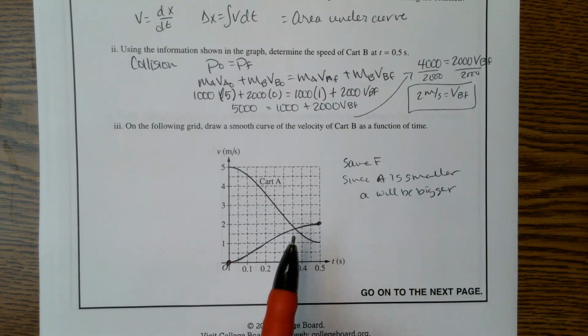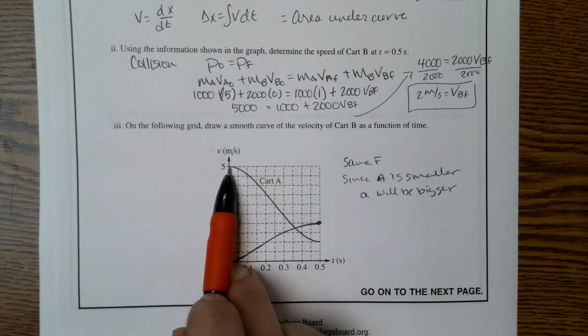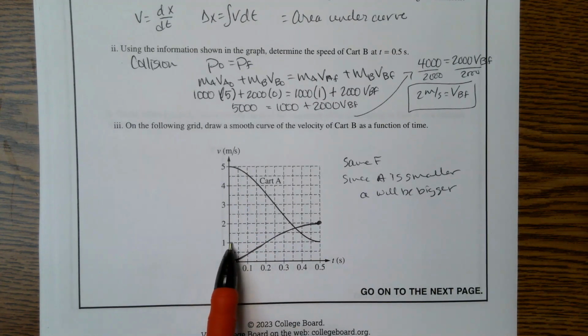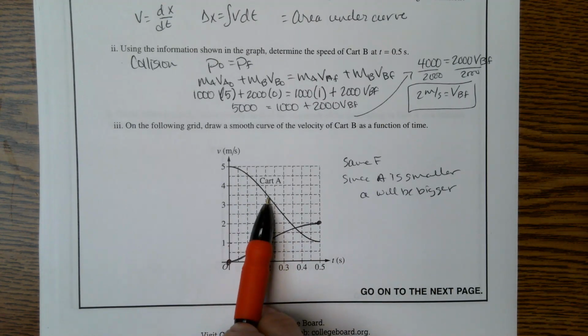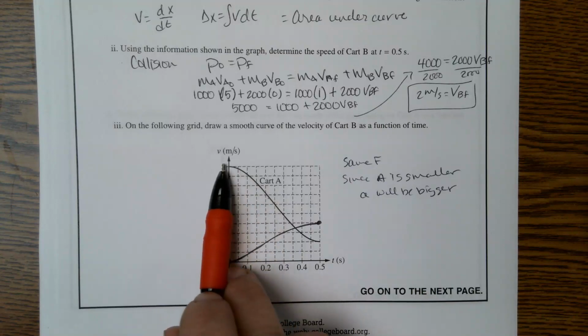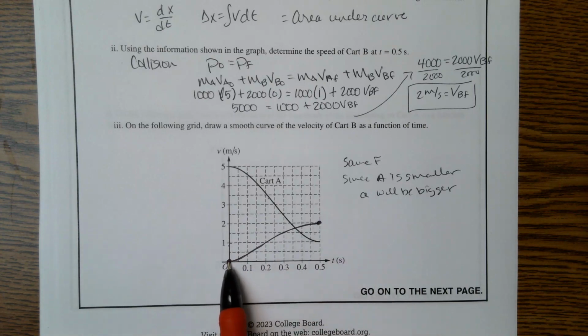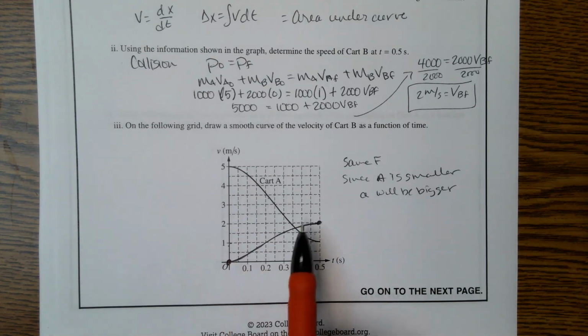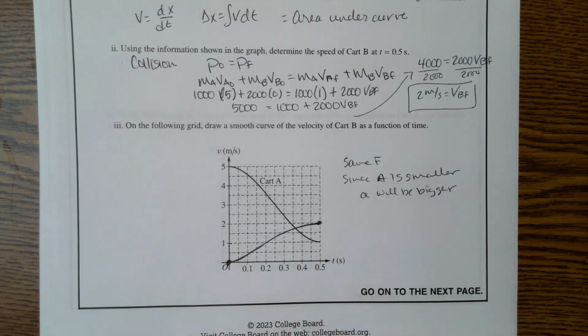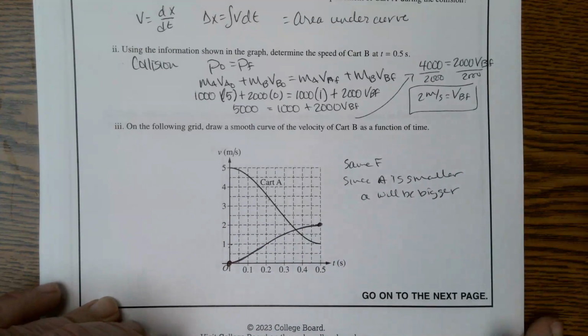Now, the thing you want to make sure here is my change in momentum, I go from 5 to 1. So that's 4 times 1,000 is 4,000. That's the change in momentum of A. It changes by 4,000. This one experiences the same change in momentum, just in the different direction. It goes from 0 to 2. 2 times 2,000 is 4,000. And okay, that makes sense. I've got the same change in momentum.